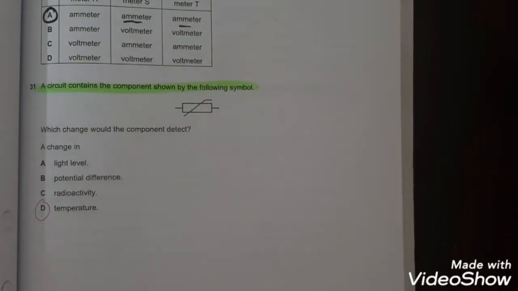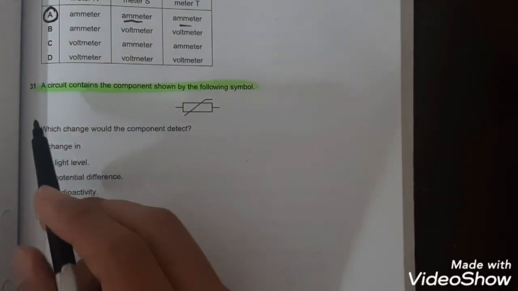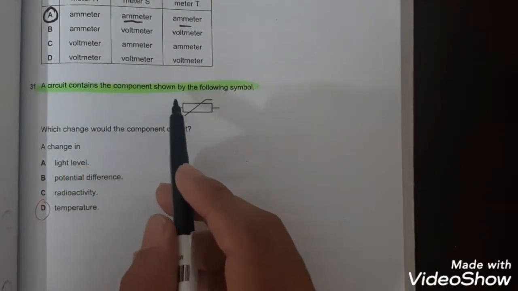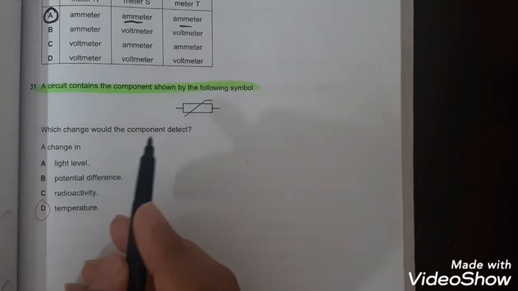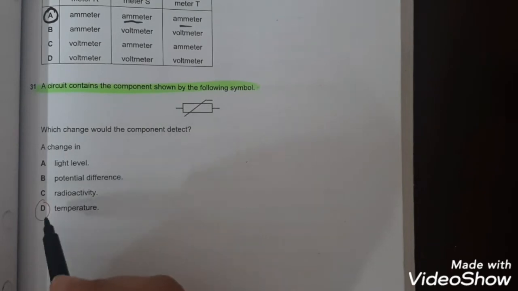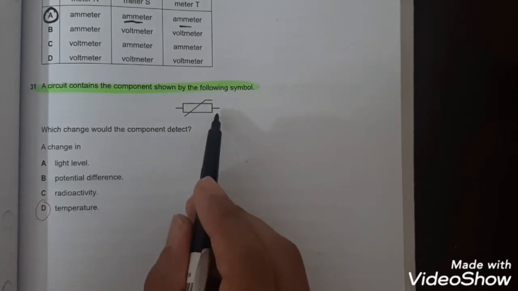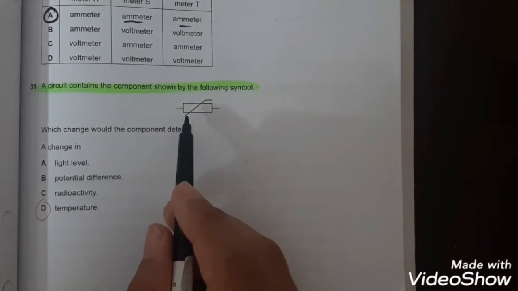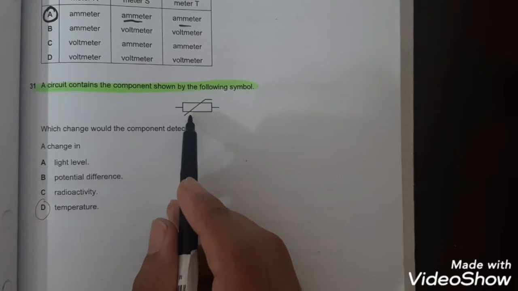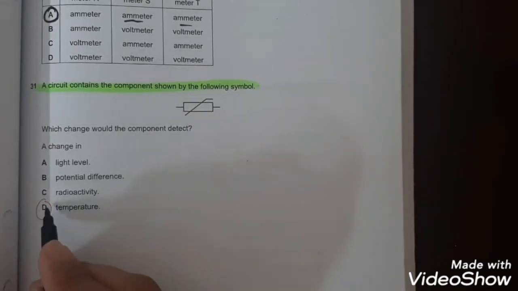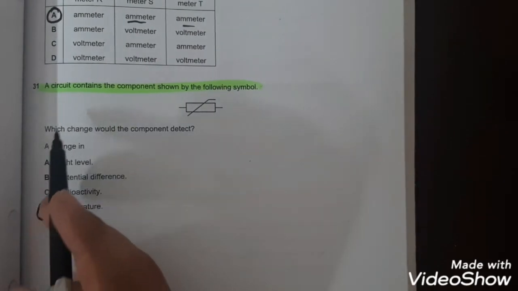Then question 31 states a circuit contains the component shown by the following symbol. Which change would the component detect? A change in temperature, because it is a resistor, so a change in temperature will cause the component to detect and reduce or increase the electrons through the circuit. So D will be the correct answer for question 31.